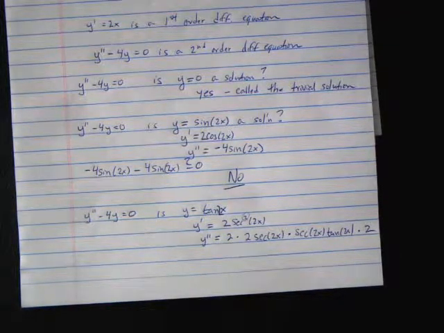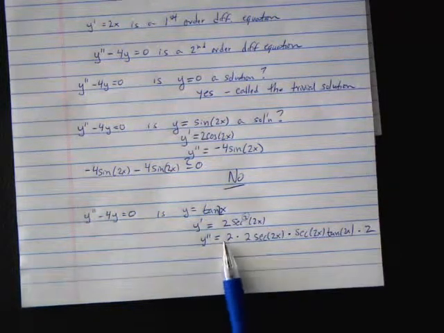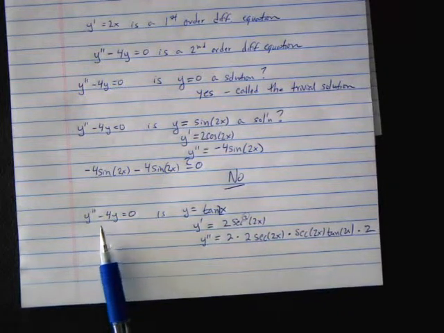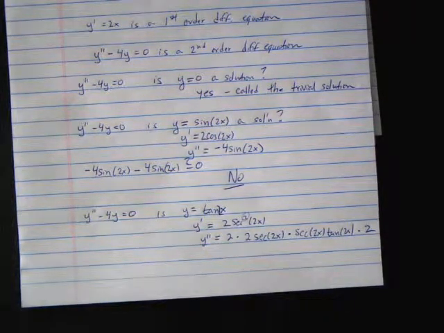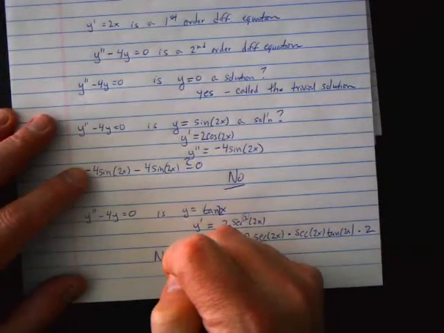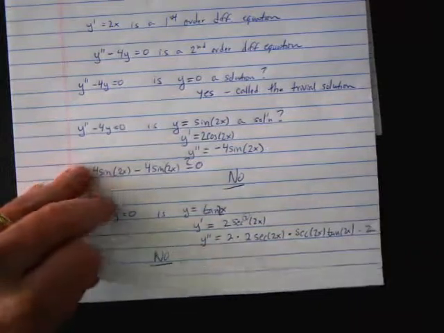Well, does it look promising? If I plug in that second derivative, subtract 4 times my original function, are we going to get 0? No, I don't think so. Good guess. Also not correct.